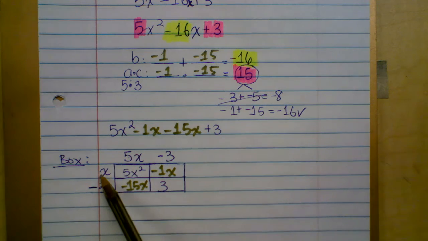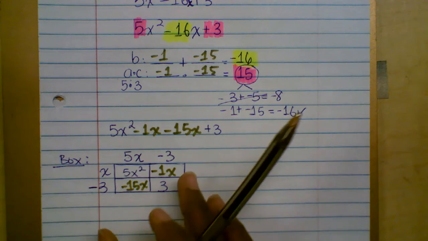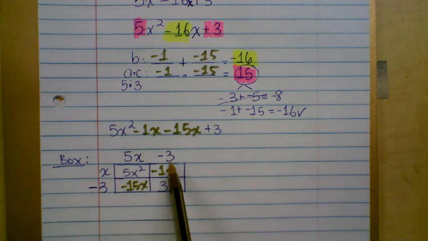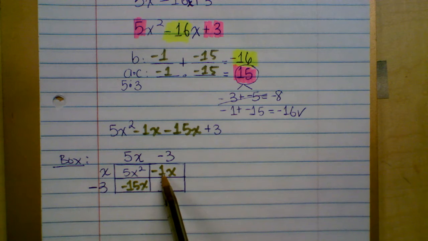And what you need to pay attention to is, alert, alert, alert. Those two terms, the term with the x can never be negative, only the number can be negative, okay? So I made a mistake here, I just realized that. Why? Let's check our work. x and 5x is 5x squared. x and -3 is not -3, it's -3x, but I have -1x.